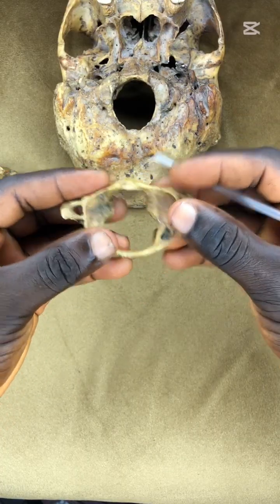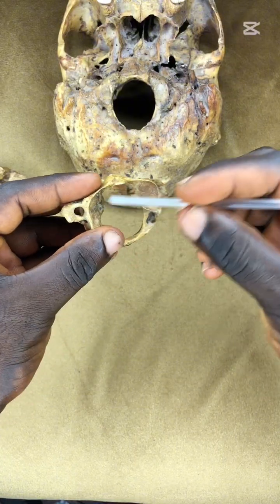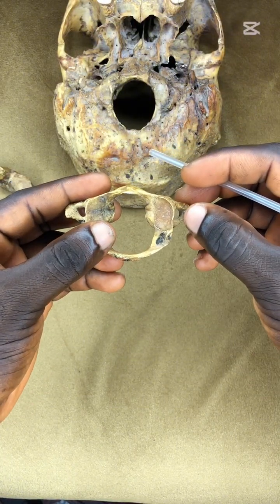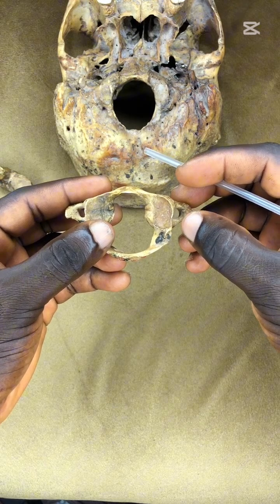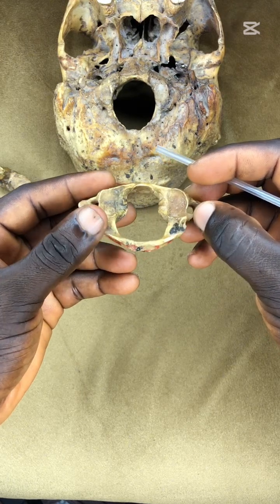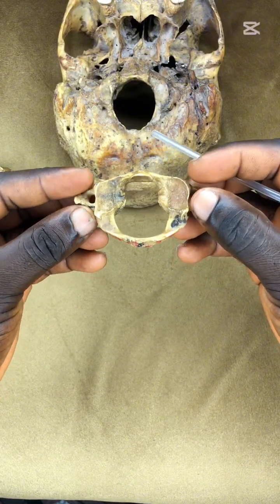Look at the foramen here, these holes, which allow the passage of the vertebral artery, vertebral vein, and also the sympathetic nerves, right? That is all about the atlas bone.